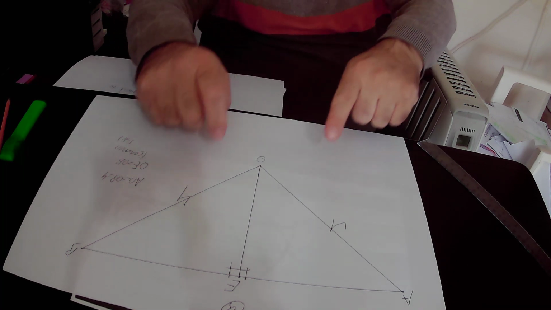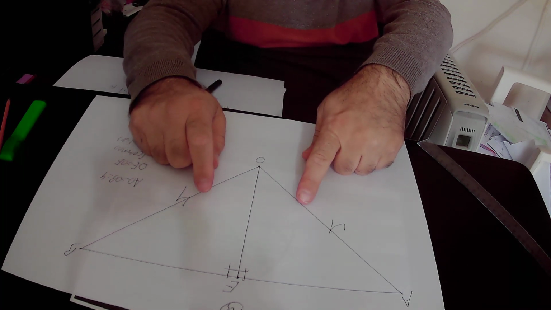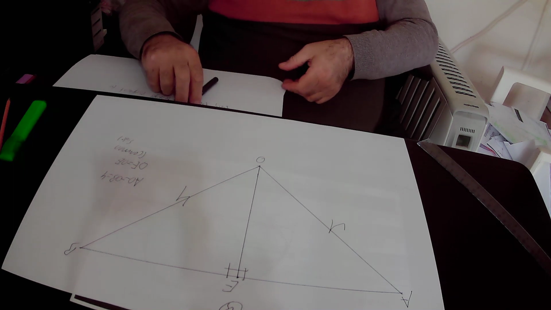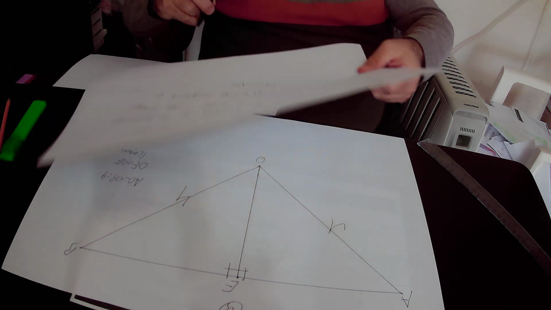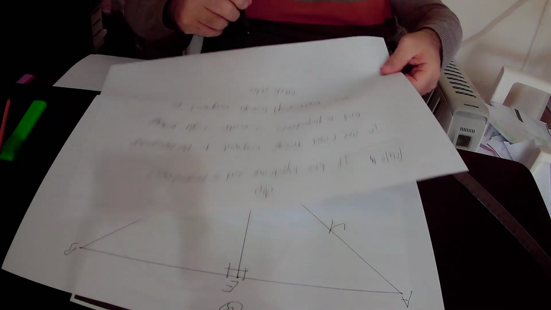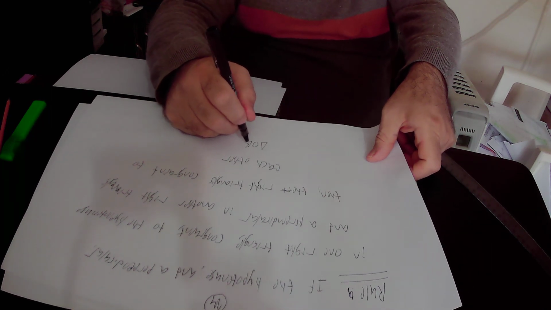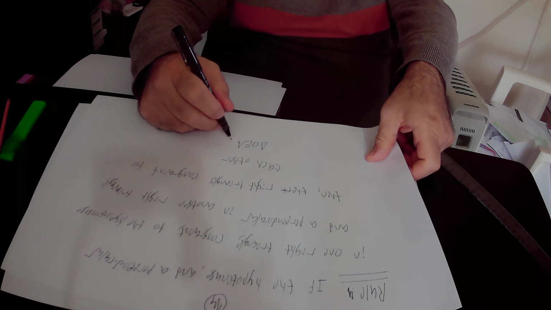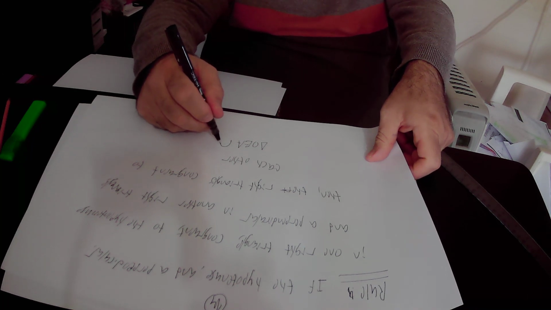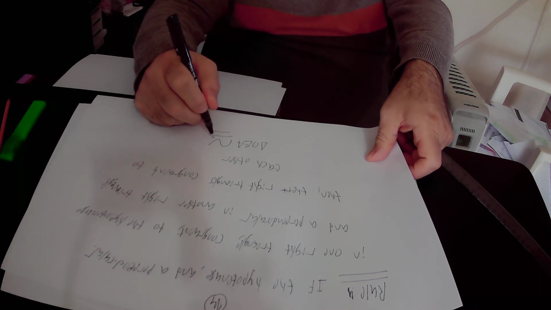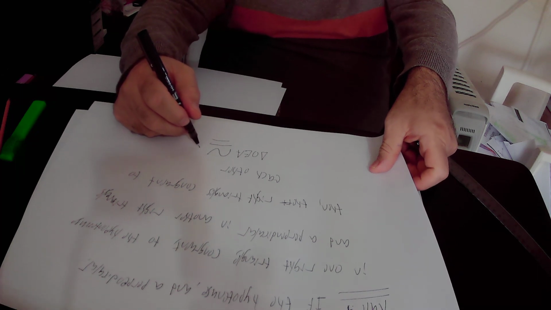Therefore, according to rule number 4, triangle OEA is congruent, this is the sign of congruent, to triangle OEB.